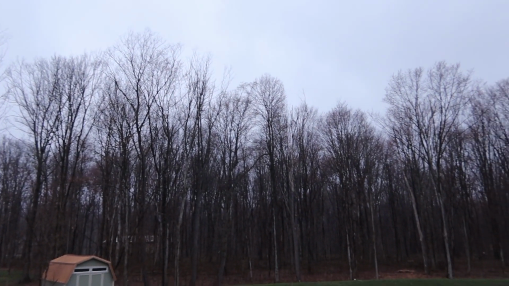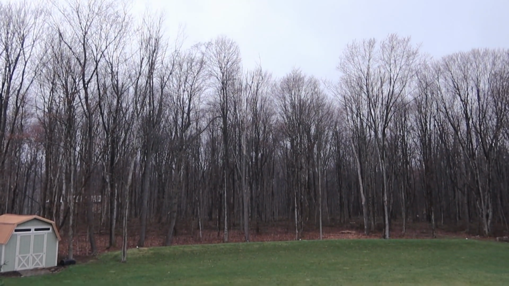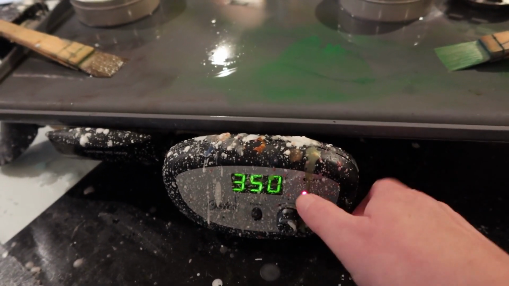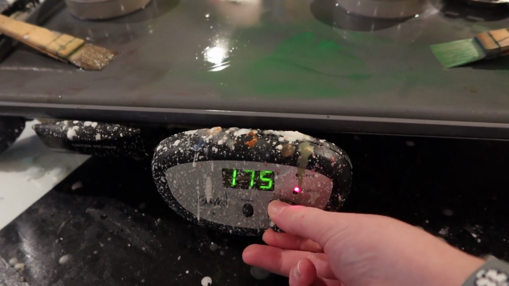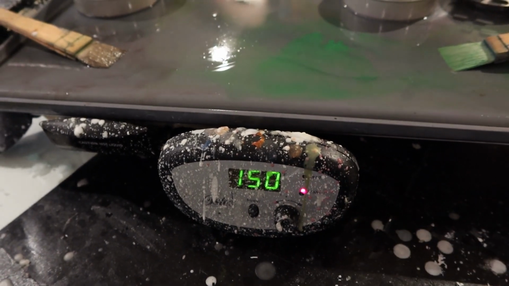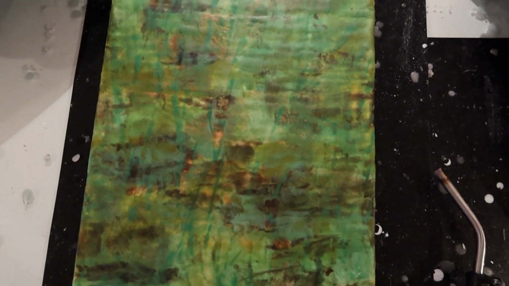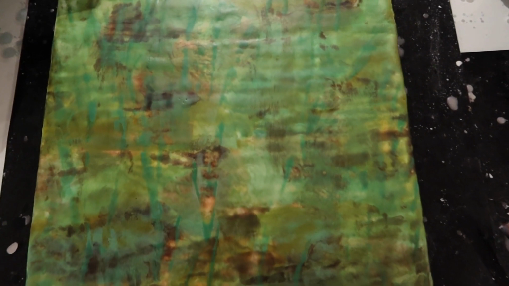Good morning. It is a bit dark and gloomy here in Northeast Ohio. But the wax is on and I'm going to get started on this painting. Because I couldn't leave the background alone yesterday, I made a few tweaks, so I'll flip the camera around here and show you kind of where I left off there. All right, so here's where I left off with the painting.